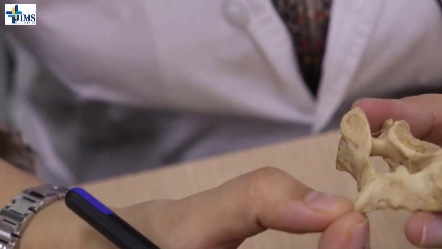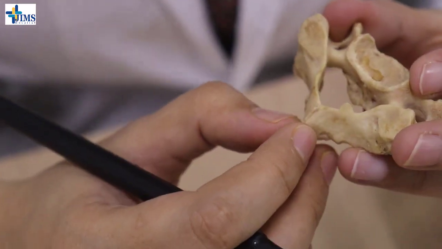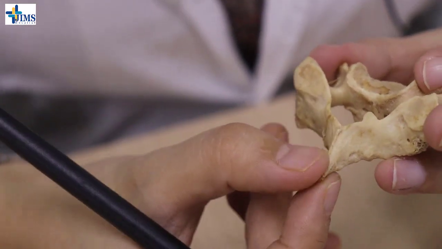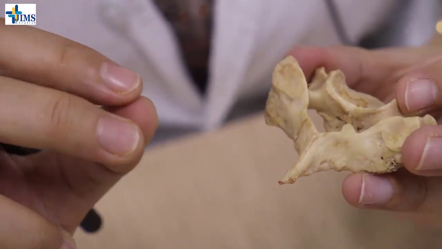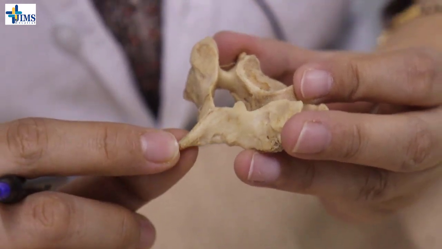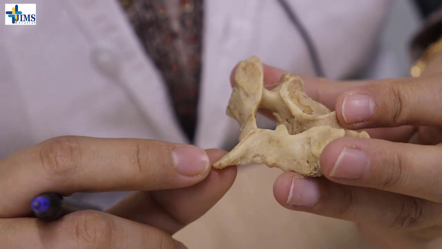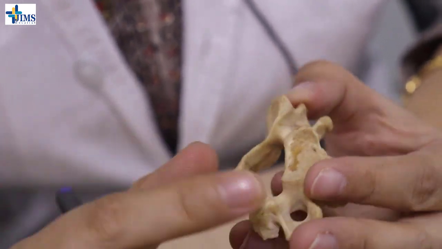The spinous process here in a cervical vertebra is short and downturned. Okay, it is bifid, meaning it is split. At this spinous process, a ligament known as the ligamentum nuchae and some of the muscles of the back are attached here.